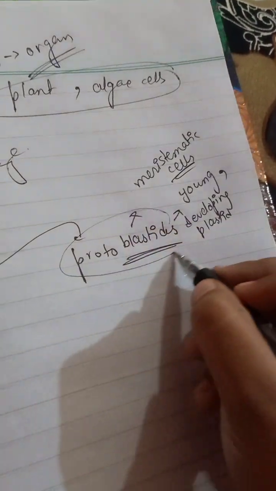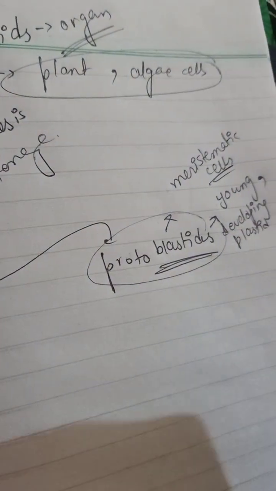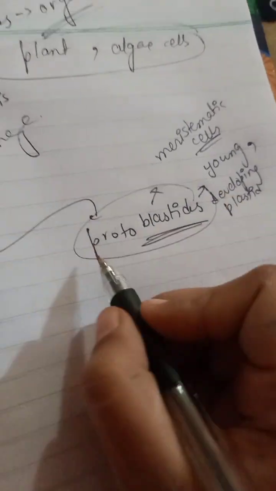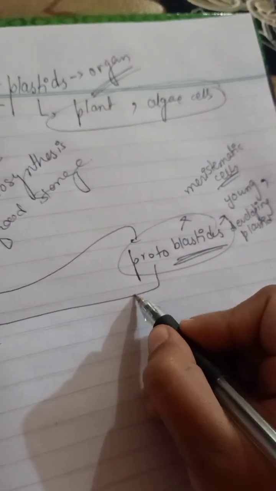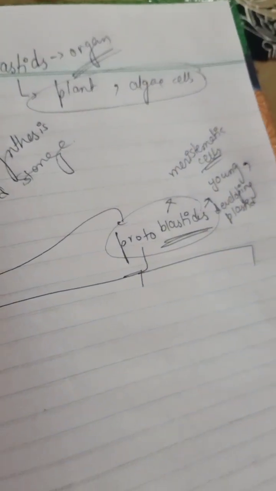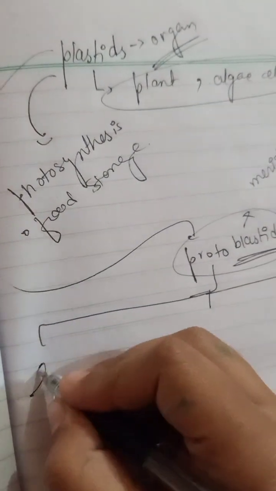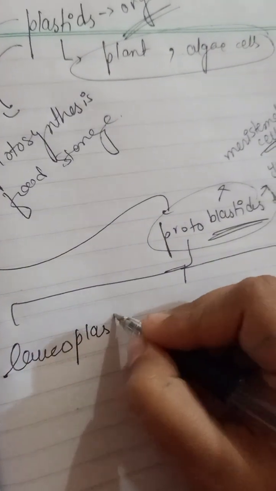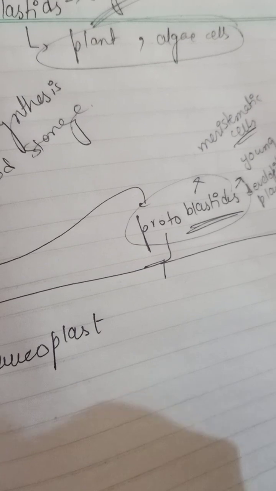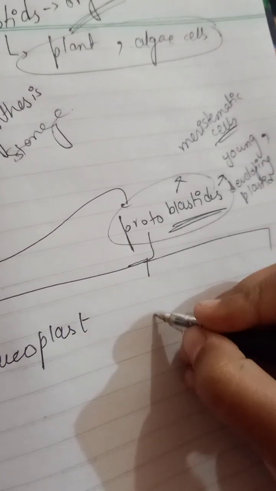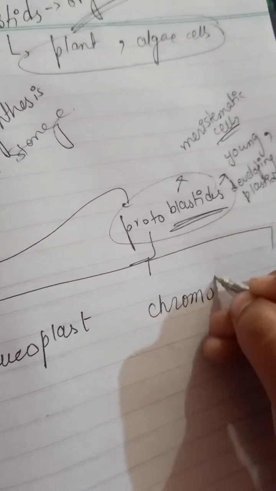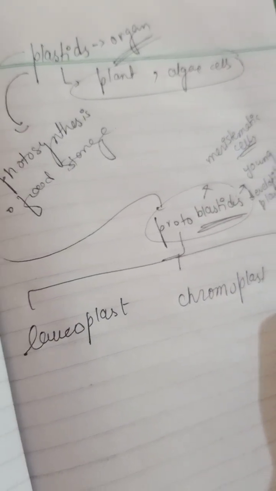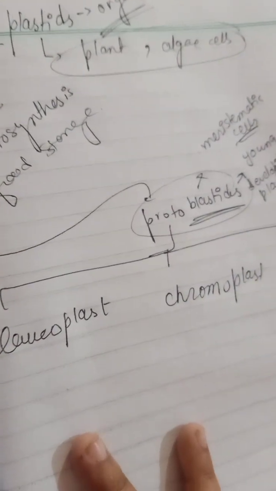So proplastids basically divide into different types of plastids. So we are having three types. First, we are having the leucoplast. Second, we are having the chromoplast. Last, we are having the chloroplast. Okay, so what is leucoplast?